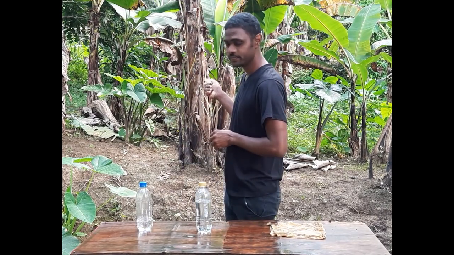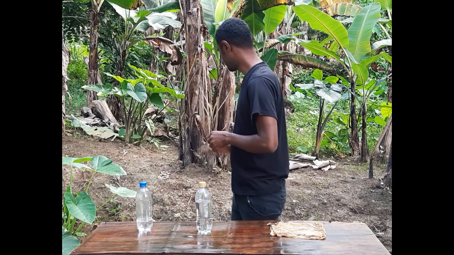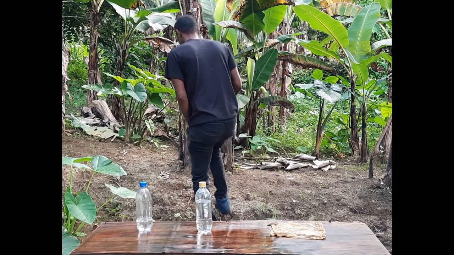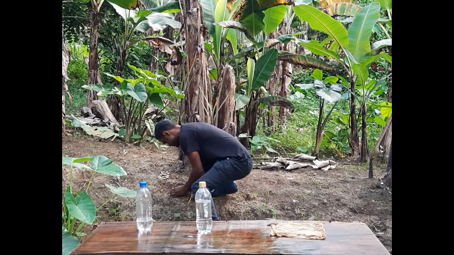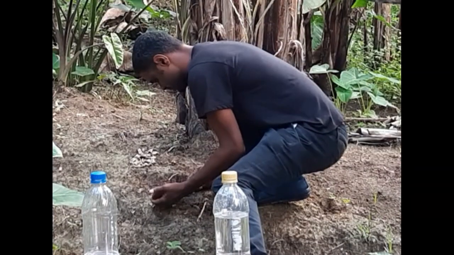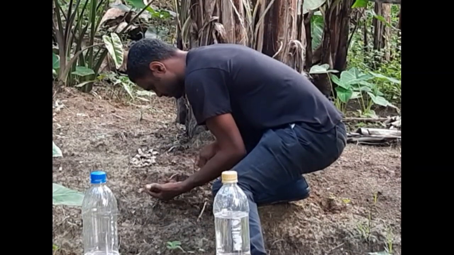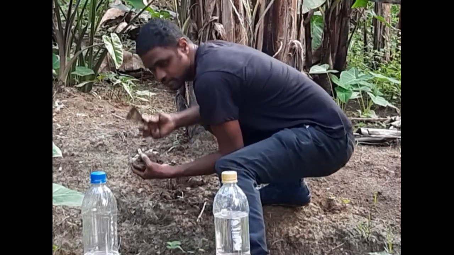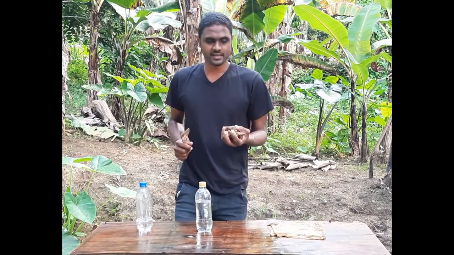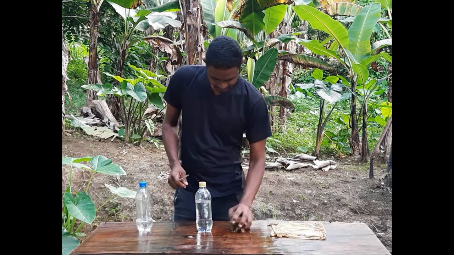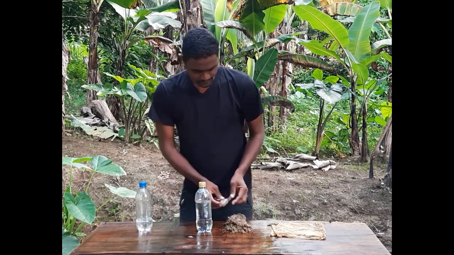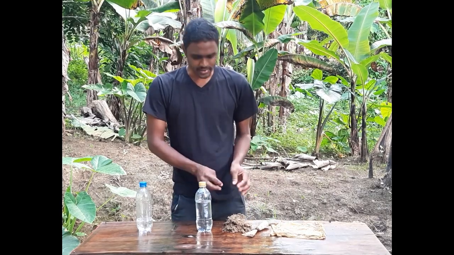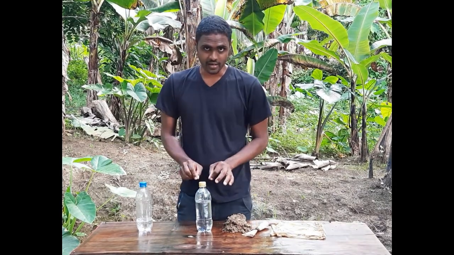The next step is I'm going to go and get the soil. So I'm going to select the soil over there from that plot. Alright guys, so this should be good enough. So the next step now is to place the soil into the container of water.